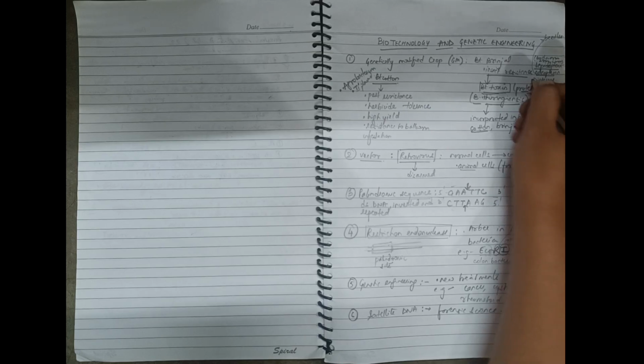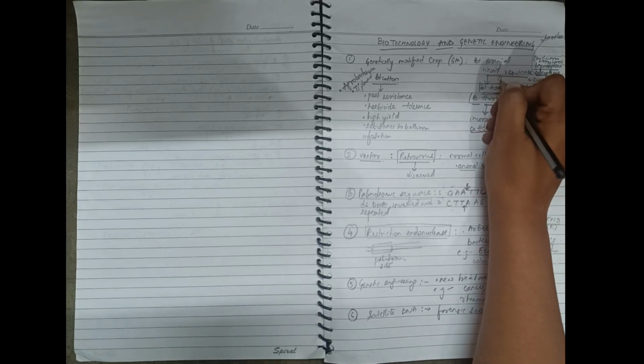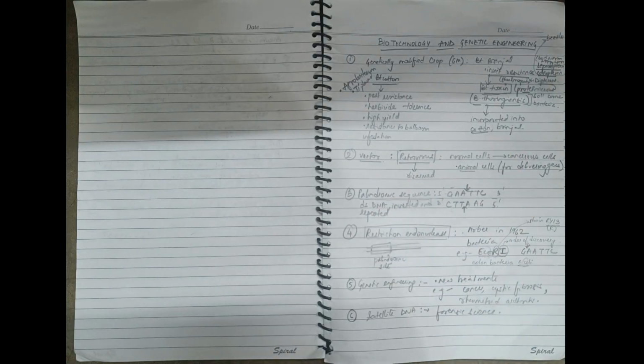And dipterans are flies and mosquitoes. So lepidopteran is budworm, armyworm, coleopteran is beetle, and dipterans are flies or mosquitoes.